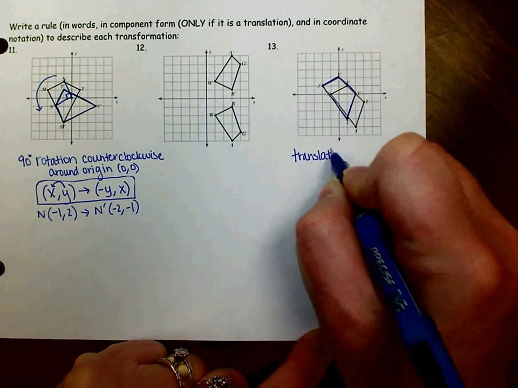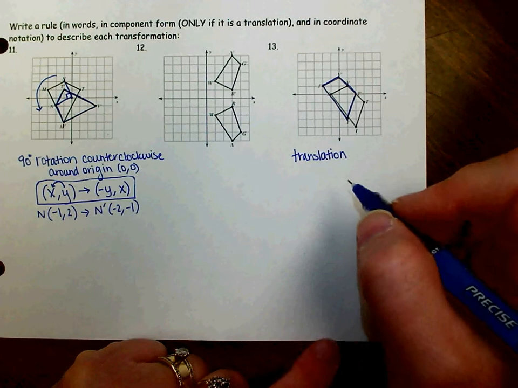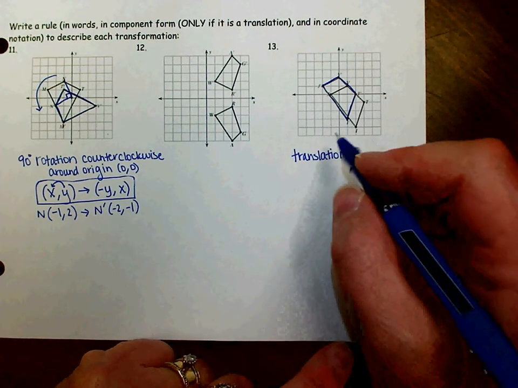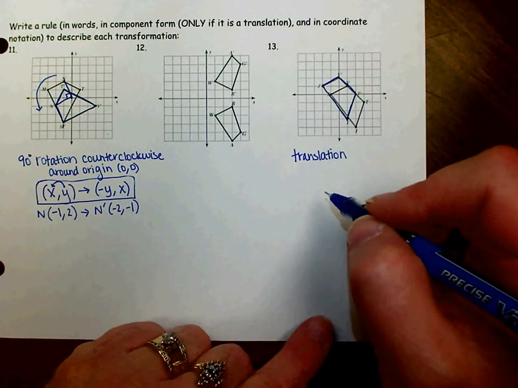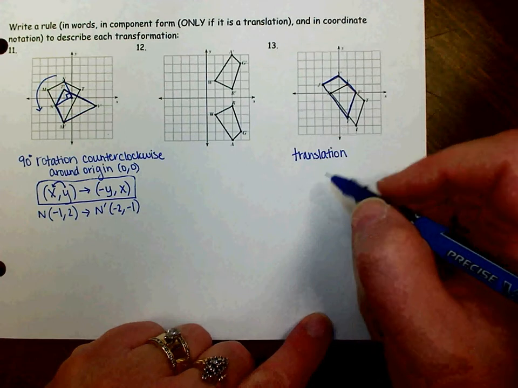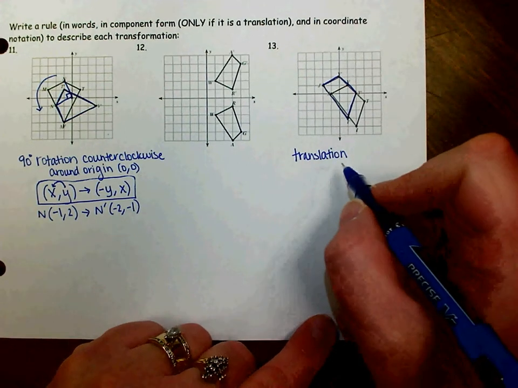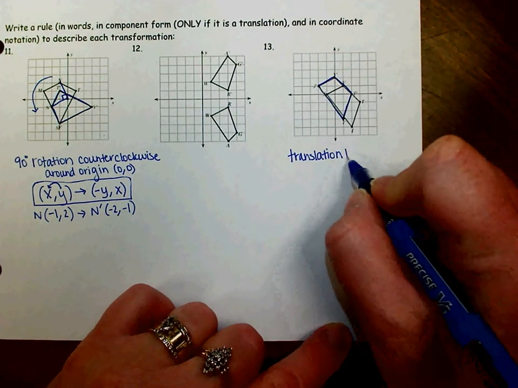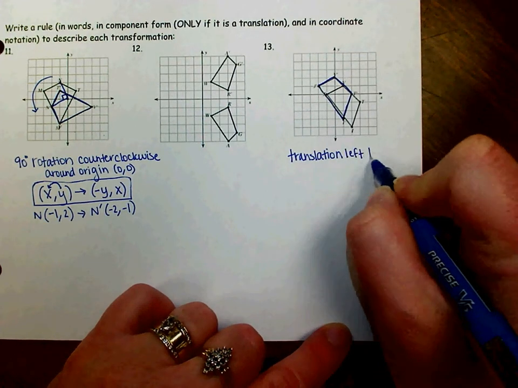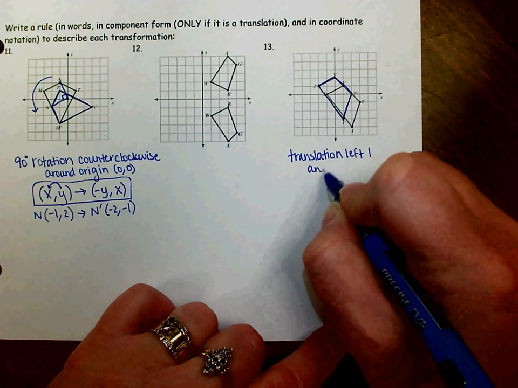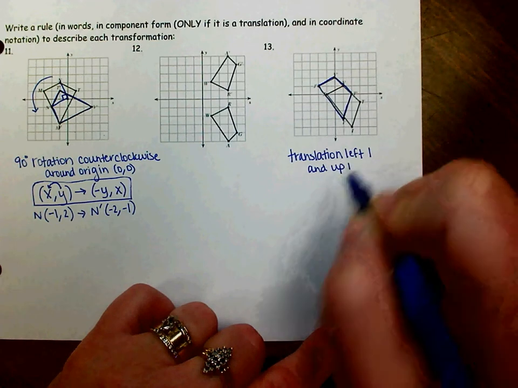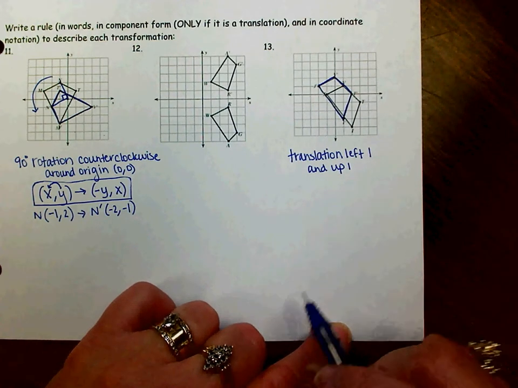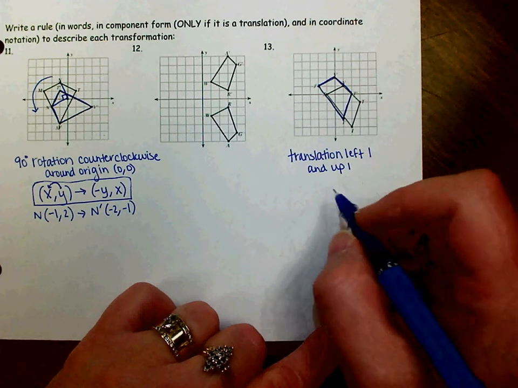When you are describing in words a translation, you have to tell translation and then which direction or directions and how many units. Remember to give your left to right movement first. So we had a translation left 1 and up 1. Those are the words for the translation, direction and how many units.